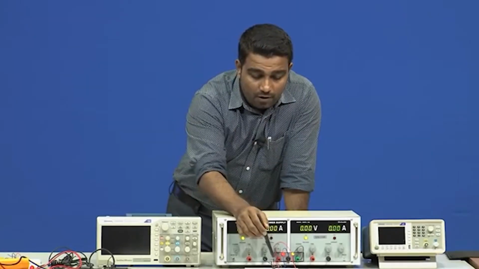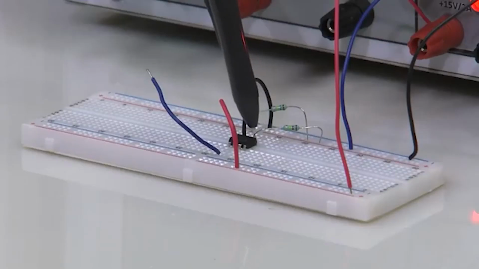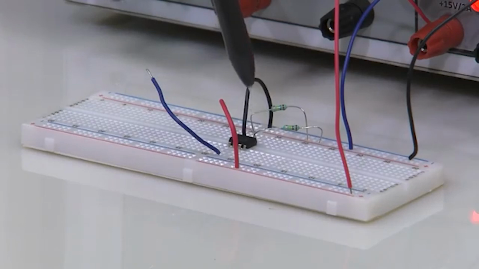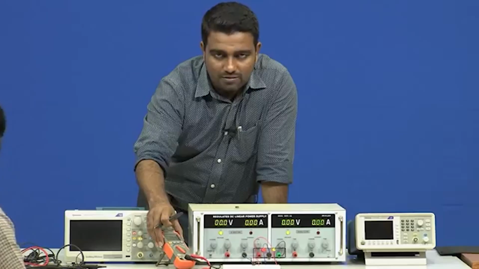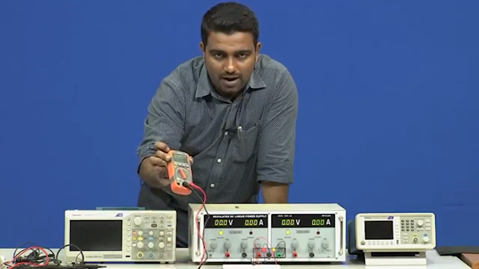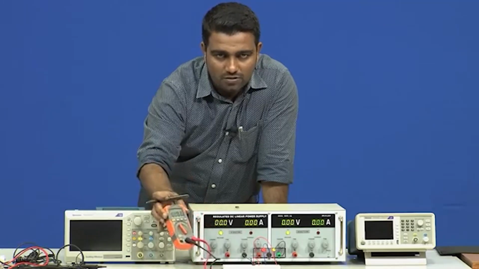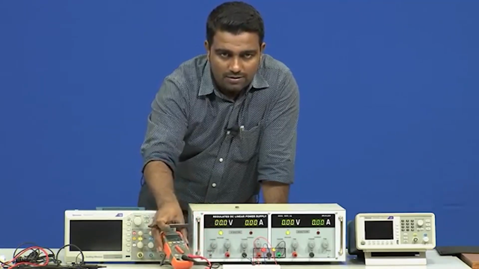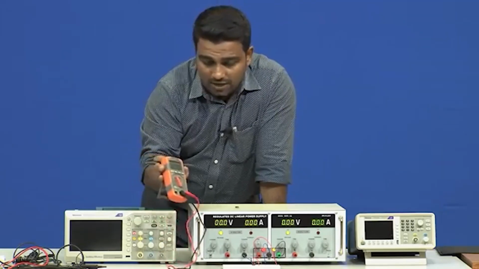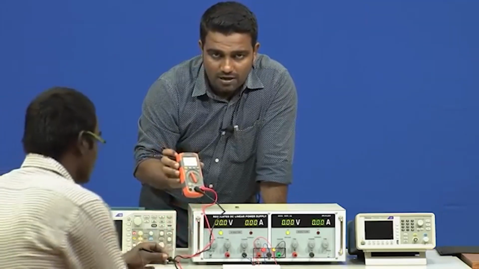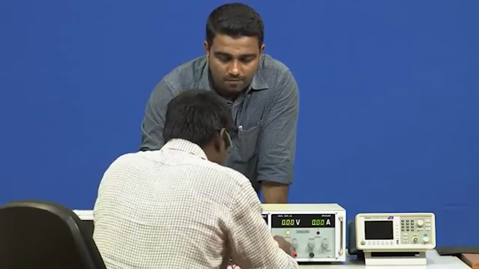VEE. Now, we have to measure the voltage at the inverting terminal and at the non-inverting terminal. So, let us see, we got the multimeter which you have seen in the last module, and we have measured a lot of things using this multimeter. So, let us see what is the value in this multimeter. Can you please check the voltage at the inverting terminal?